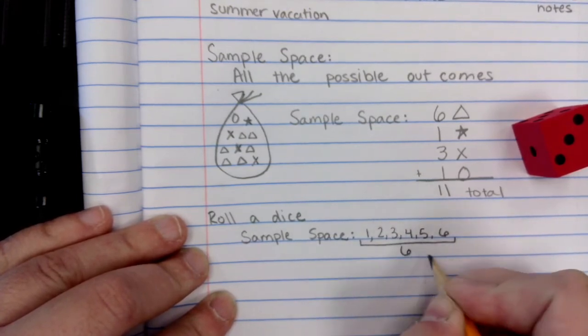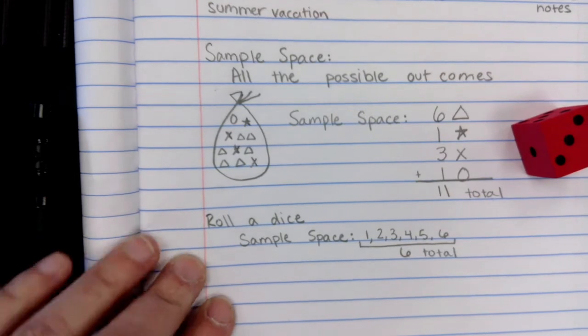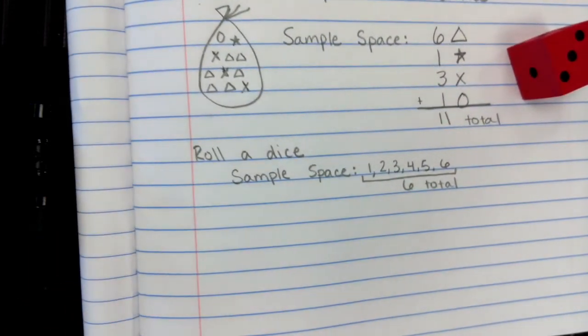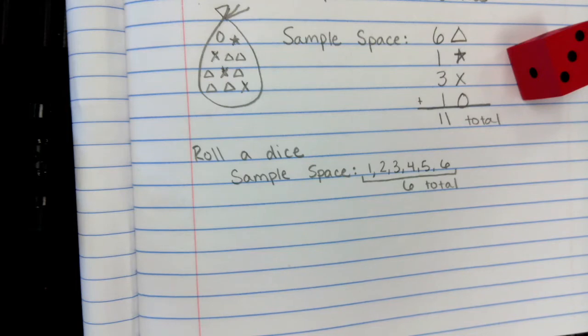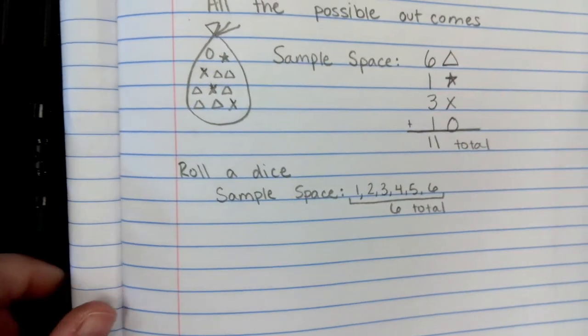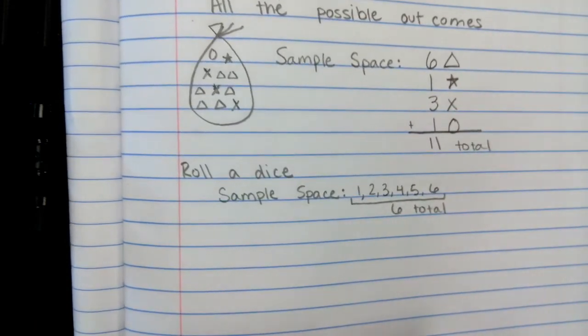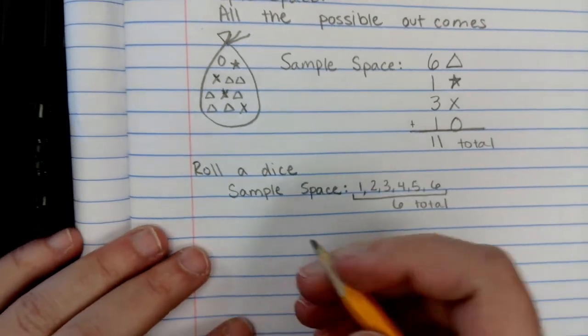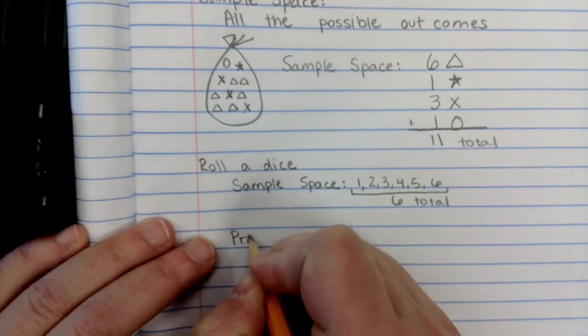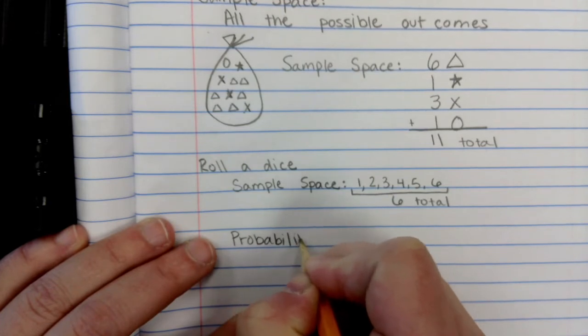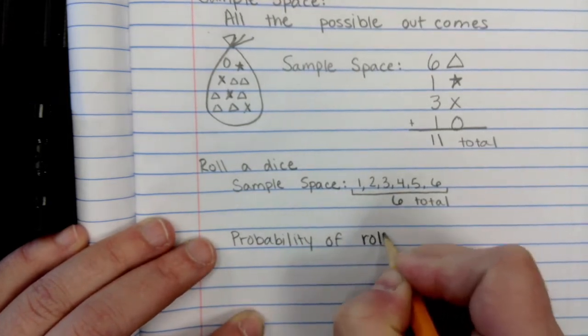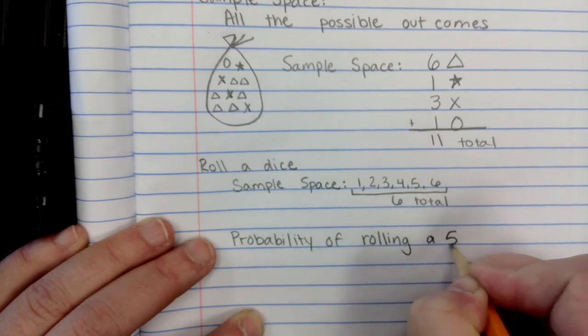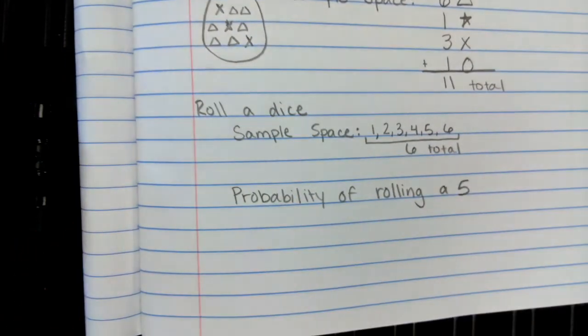All right, so if I want to know what is the probability of rolling a 5. And we're going to find a shortcut of how to write that out next time. But what's the probability of rolling a 5? 0.6? 1.6? How did you figure that out? Yeah, how many 5s are there that I could possibly roll? 1 out of how many total? 6.